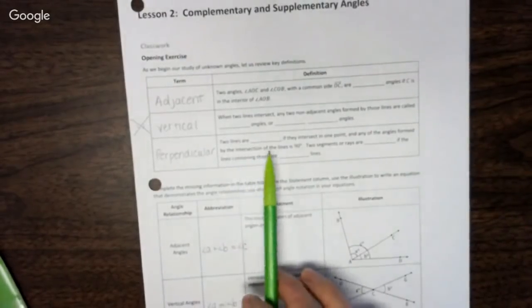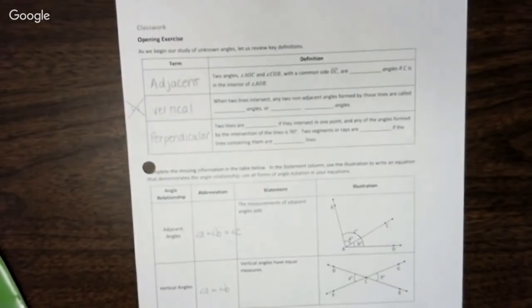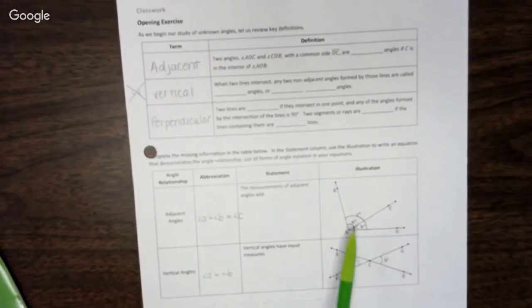And two lines are perpendicular if they intersect at a point and all right angles are formed. That's called perpendicular. All right, so we are going to write an equation for the rest of these. We've already talked about each one of these angle relationships. So adjacent angles are next to each other.